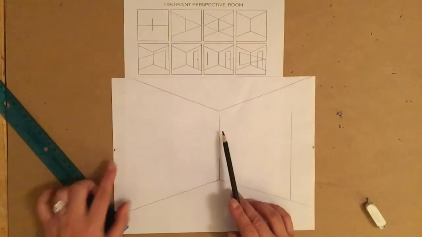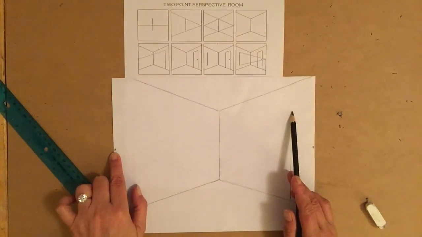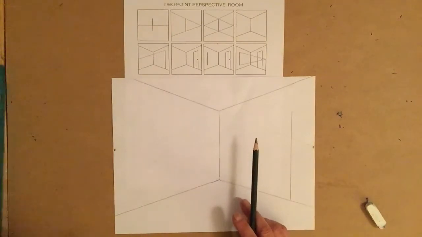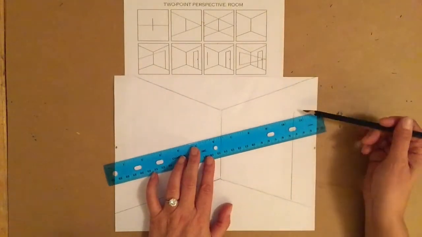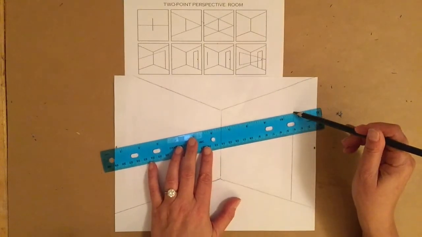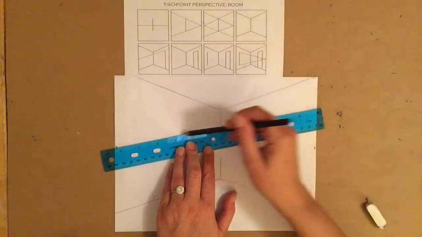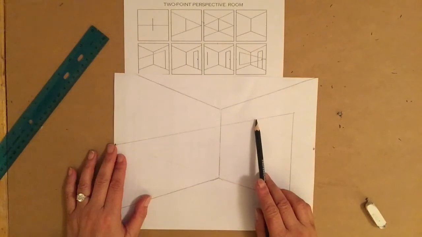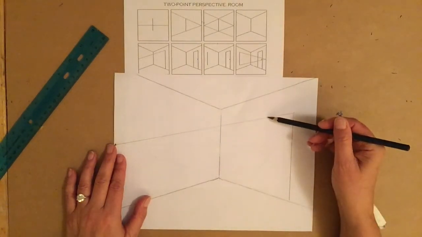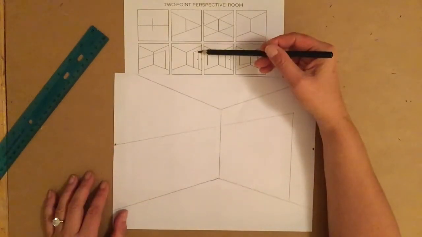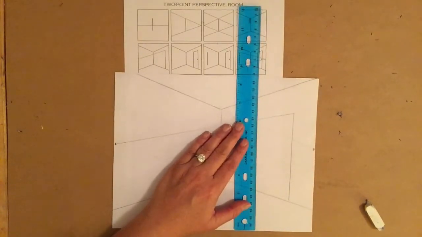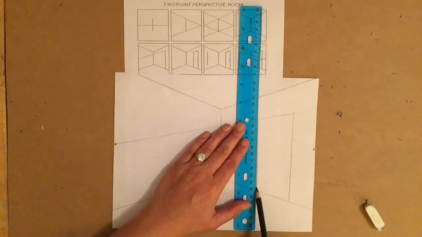But in order to do that, I want to connect the top of the door to the vanishing point here. So there's the top of the door, and there's the vanishing point, and I want to connect those 2 points. Then I'm going to draw a line straight down to make it look like that. So here's my door. I line up the bottom of my ruler again and draw a line straight down.